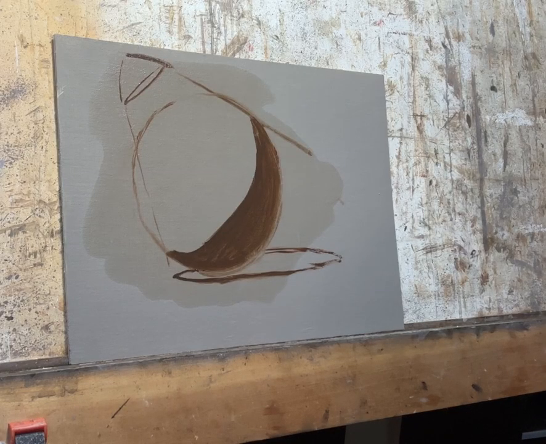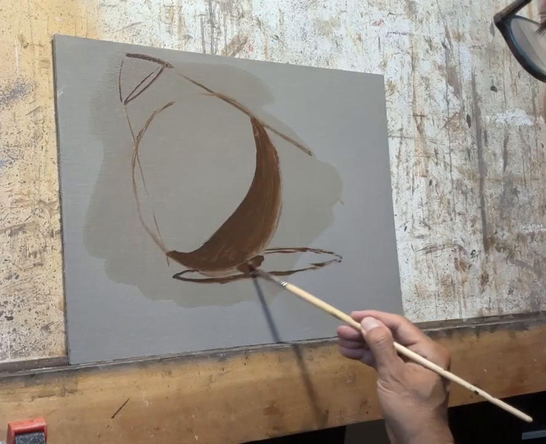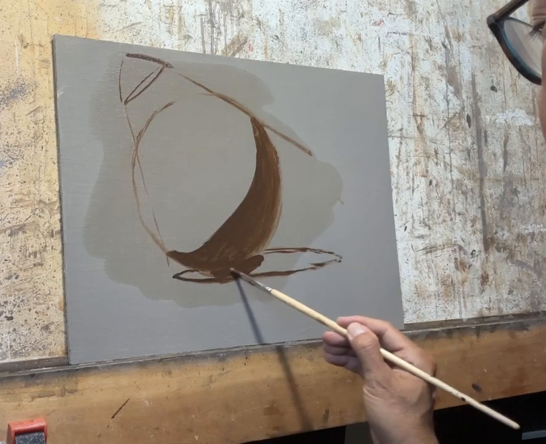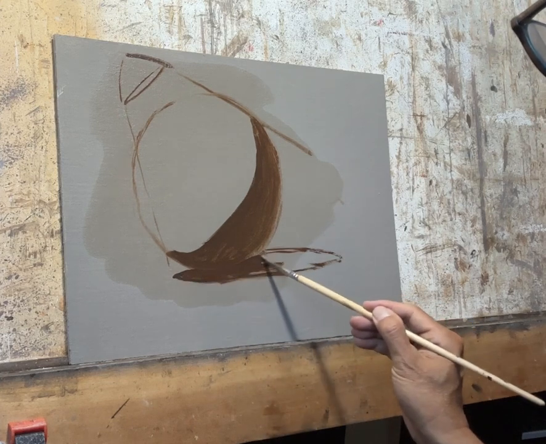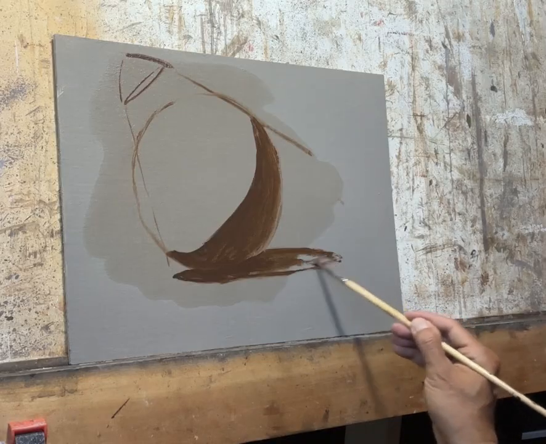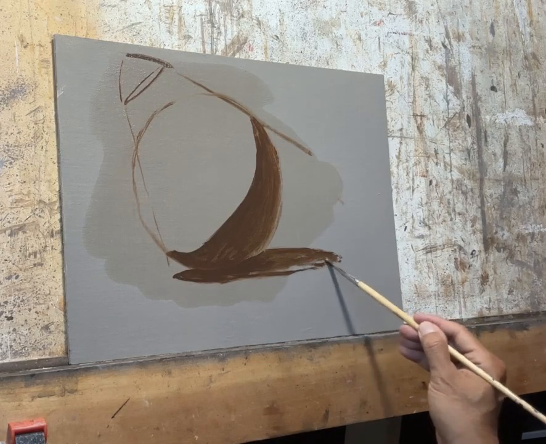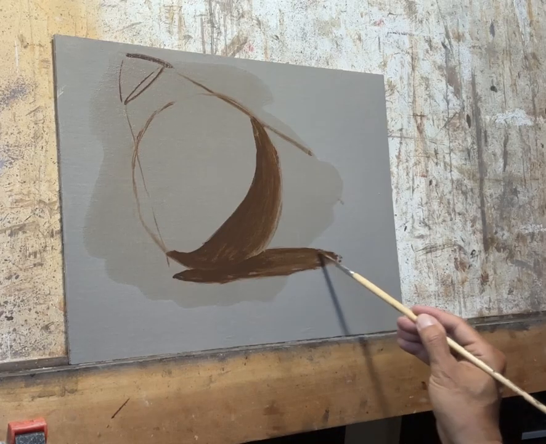I'm just making this all up. I'm not working from any reference, or observing anything. Just so the cast shadow will be cast in this direction. Like so.